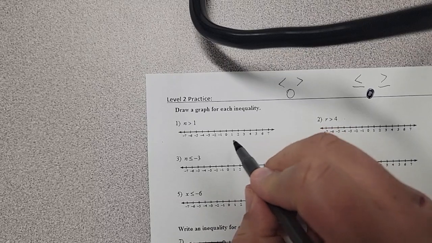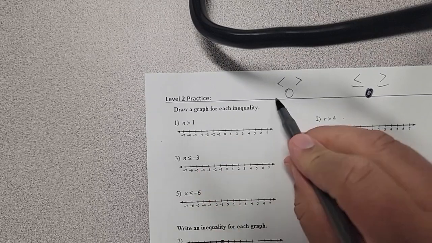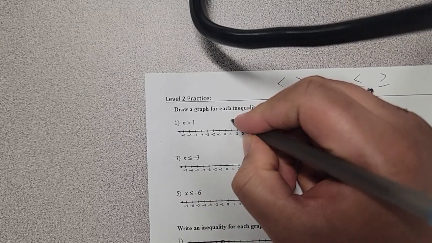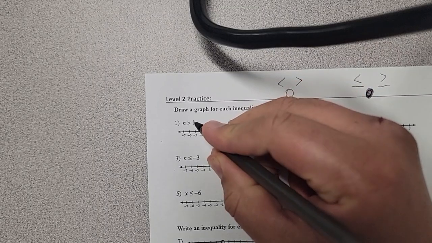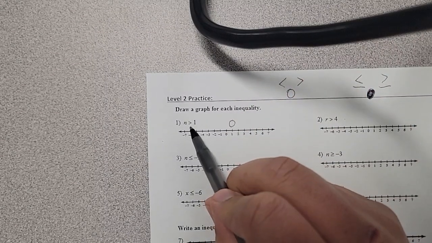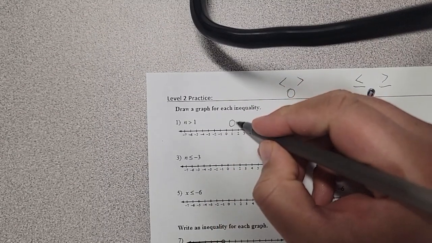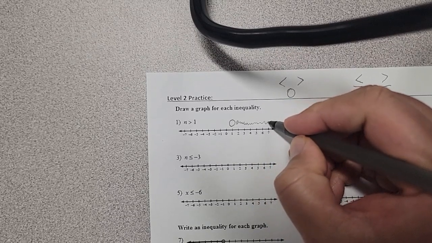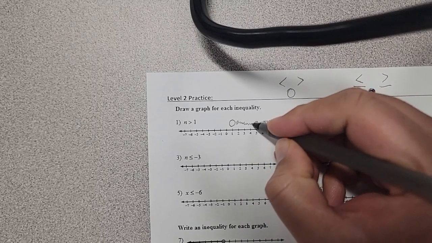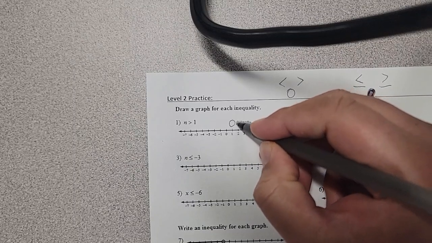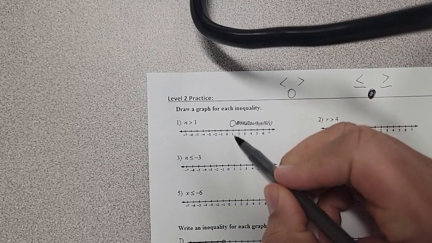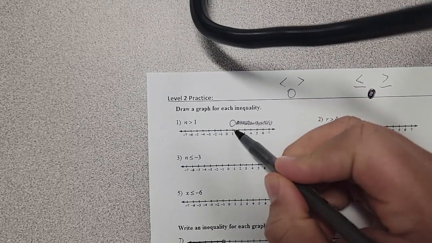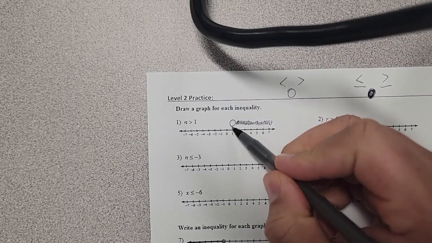So I have the number 1. I look for my 1 here. If this is an open circle, I'm going to go ahead and put an open circle on top of my number 1. And if n is greater, that means I'm going to shade this way to the right. So wherever the arrow points, it goes that direction. This means that the answer is everything here, but it does not touch. We do not touch the number 1.